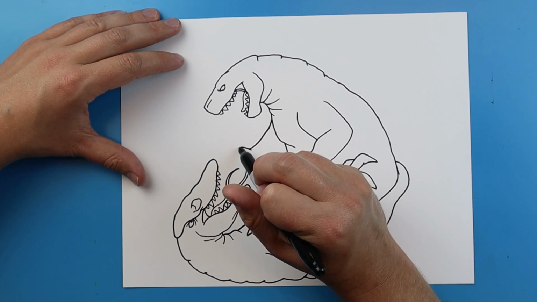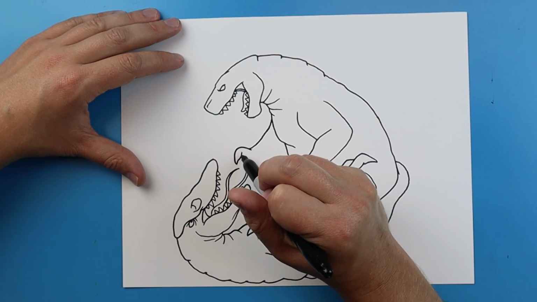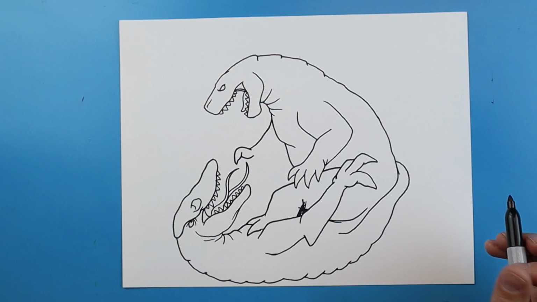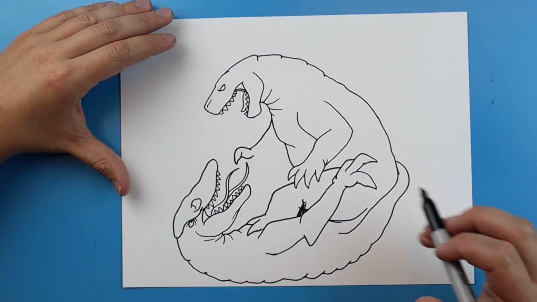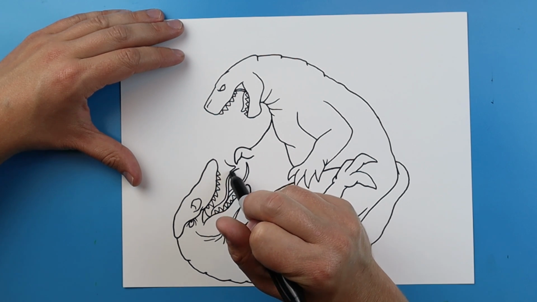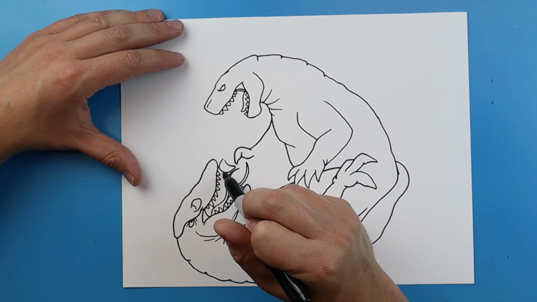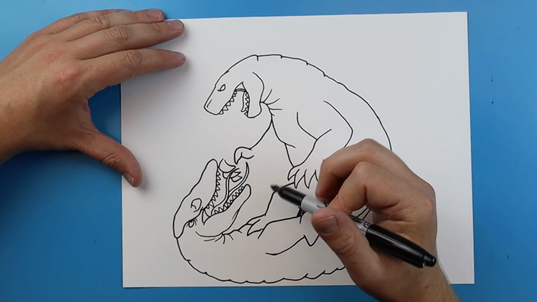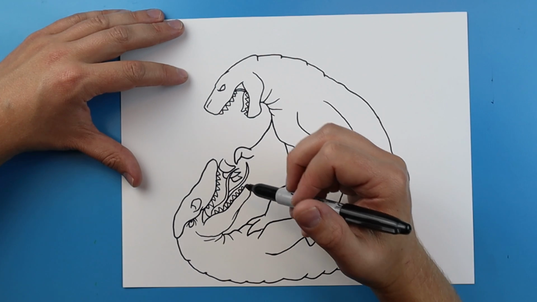Then I'm going to add a little line. It's going to curve up and it's going to come down here. It's going to come right to there. Then I'm going to draw a line that's going to curve down. It's going to come around here. One more, and then one right here.